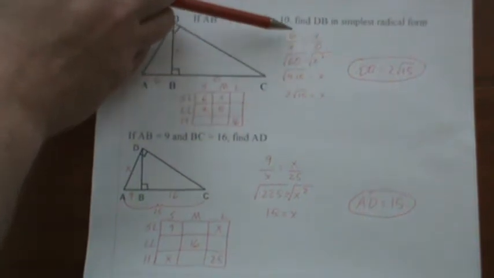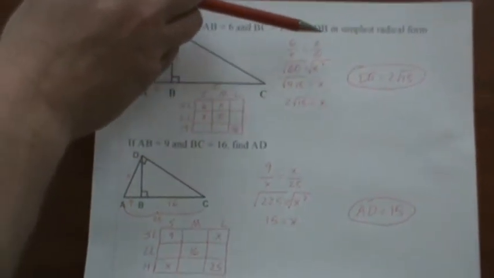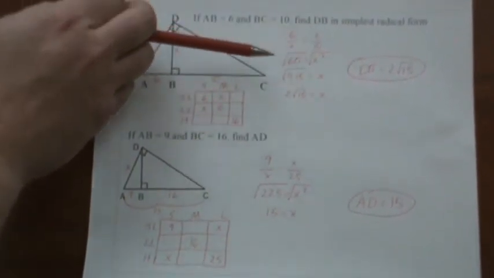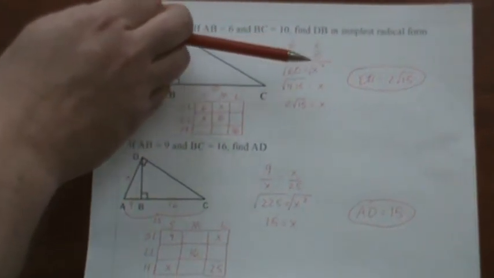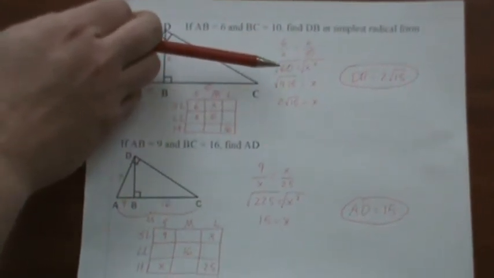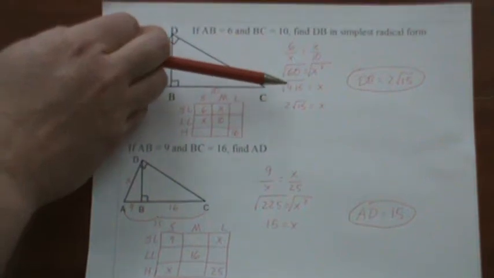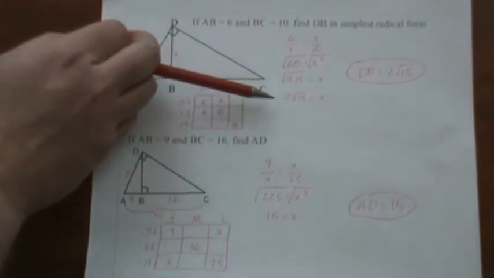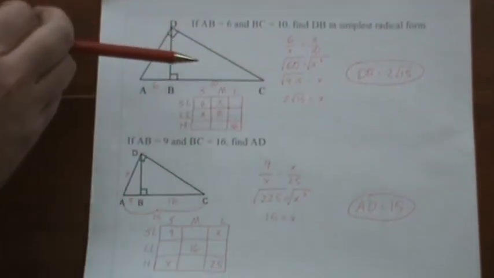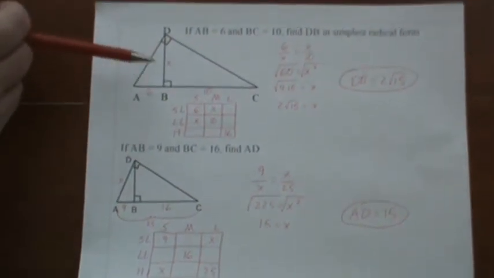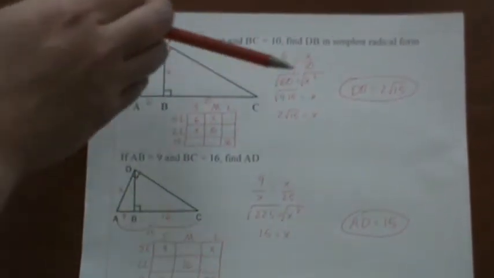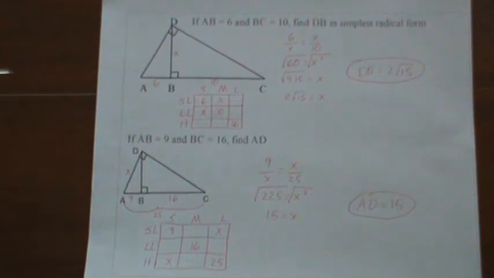To solve the proportion, I cross multiply. 10 times 6 is 60. X times x is x squared. To solve, I take the square root of both sides. When I simplify the square root of 60, I split 60 into 4 times 15. The square root of 4 is 2, so I have 2 radical 15 is x. I was asked to find DB. Well, DB is x, so DB is 2 radical 15.